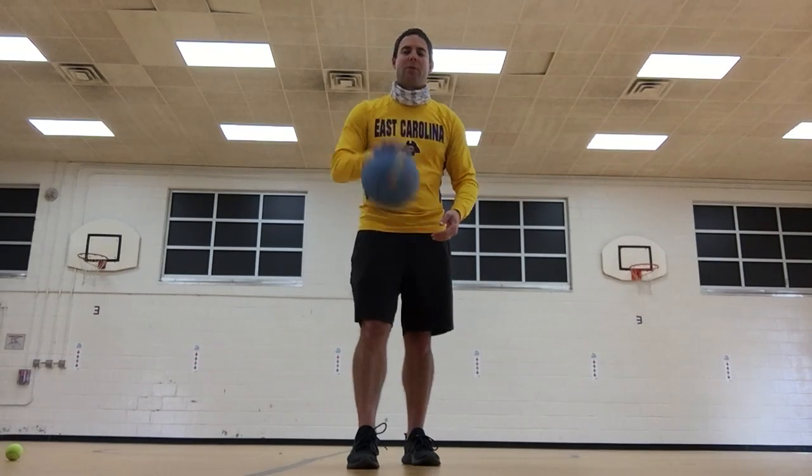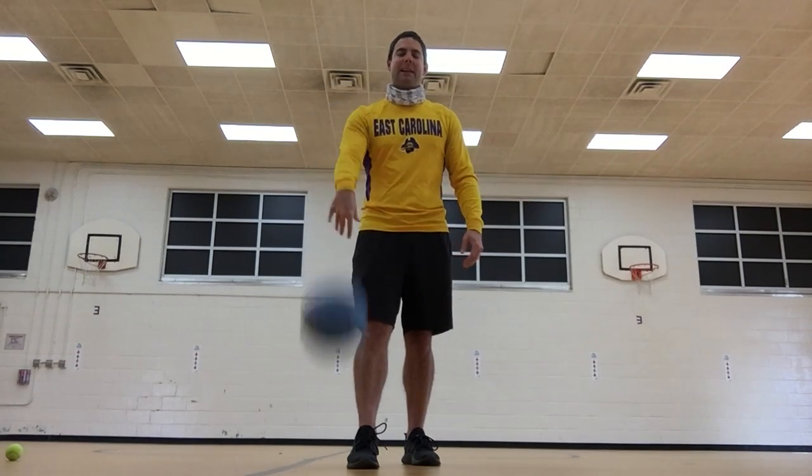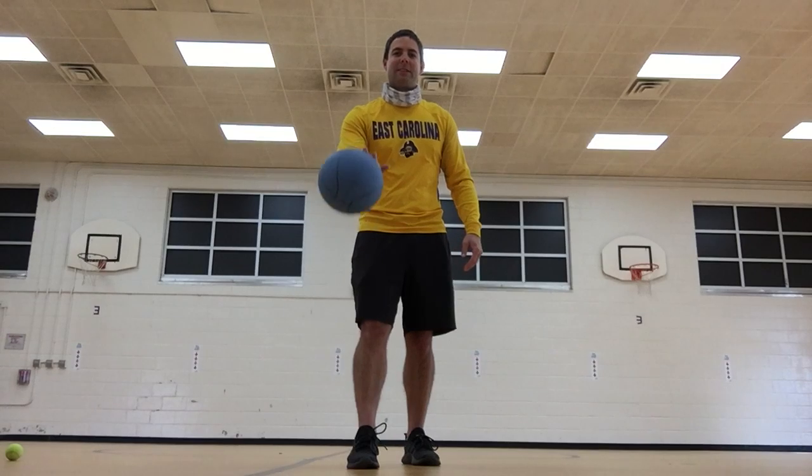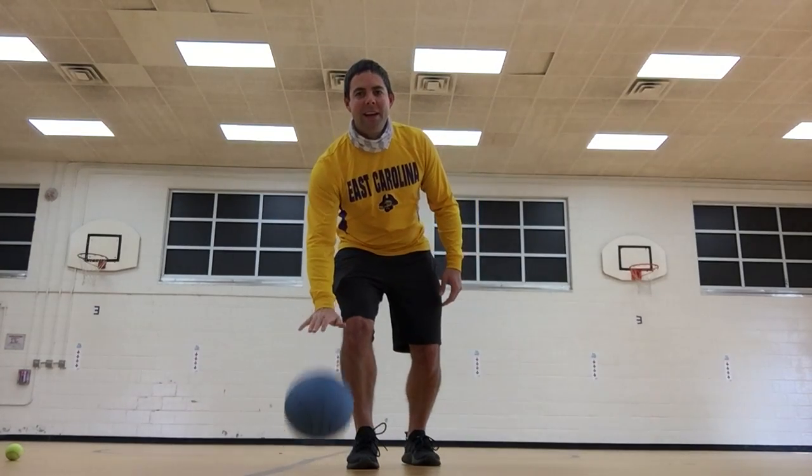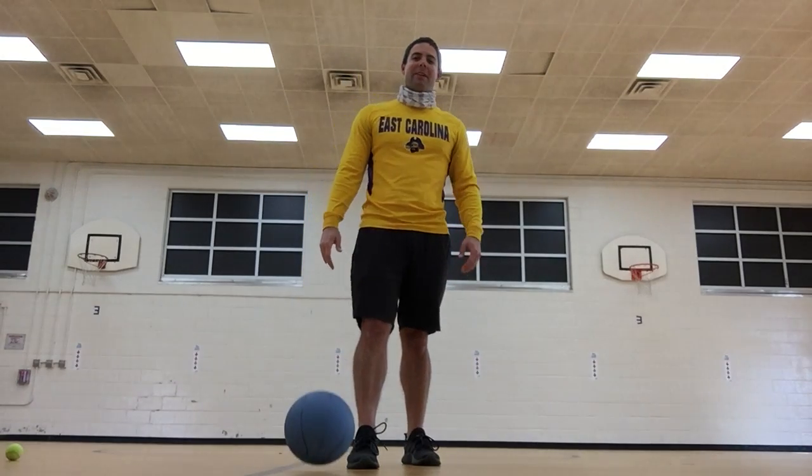Okay, we don't want to slap at it, but we just want to push it to the floor with our finger pads and tell it bye so it comes back up, because if I don't tell the ball bye, the ball is going to get very sad and not want to come back.